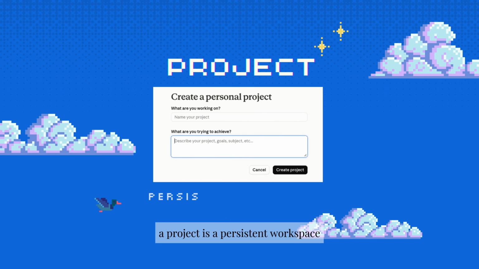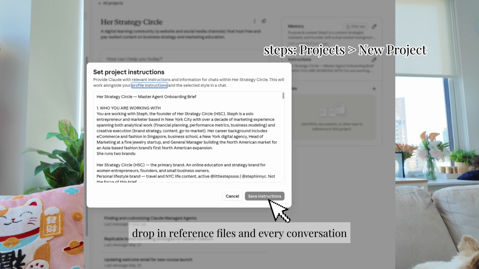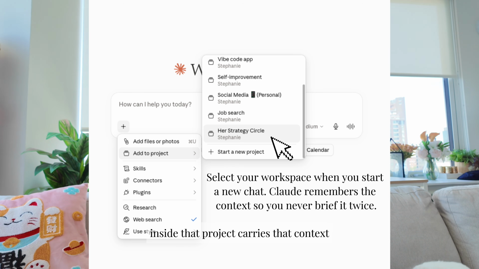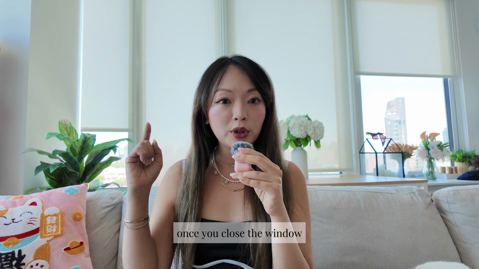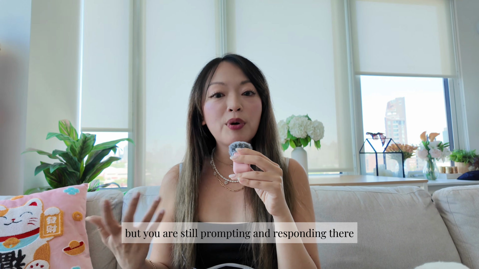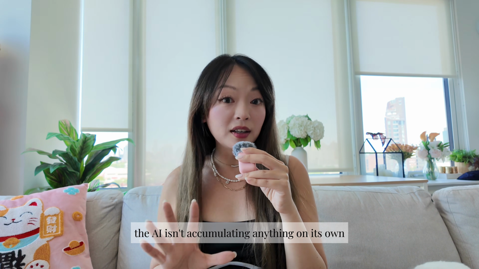A project is a persistent workspace. You set up custom instructions, drop in reference files, and every conversation inside that project carries that context. It's a genuine upgrade from just raw prompting because your instructions don't vanish once you close the window, but you are still prompting and responding there. The AI isn't accumulating anything on its own.